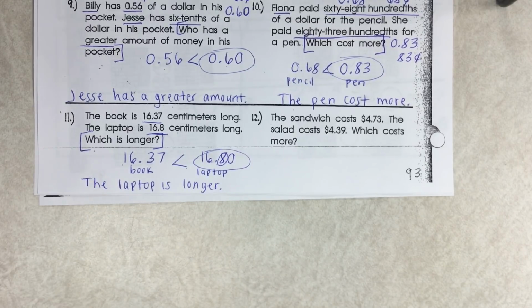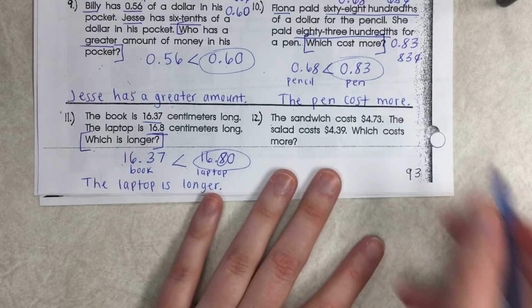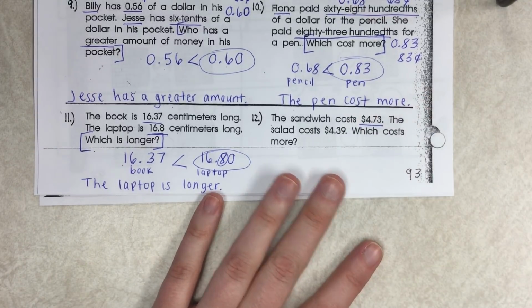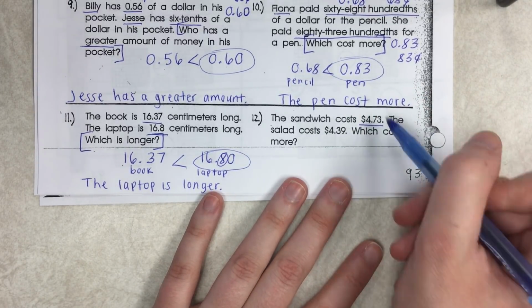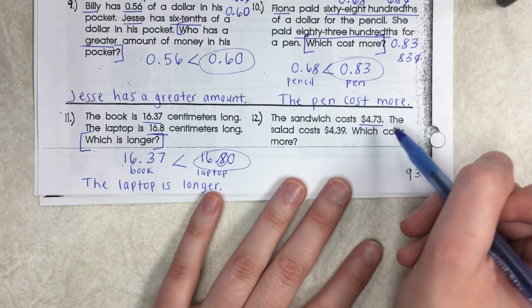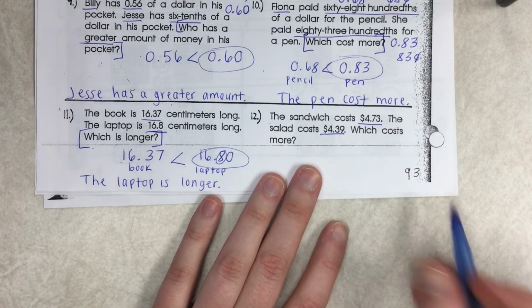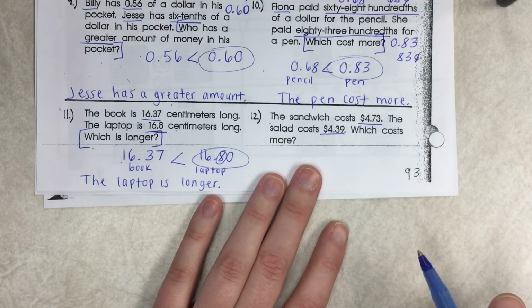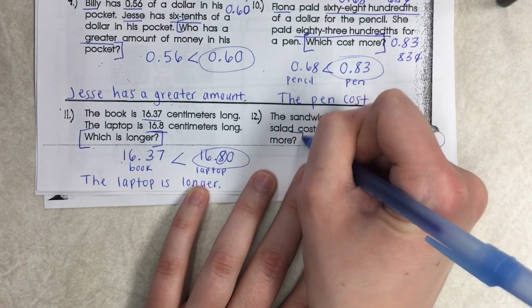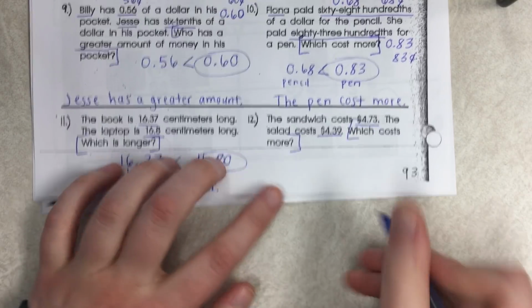All right, one more on this page, number 12. The sandwich costs $4.73. Another way to think of that is 4 and 73 hundredths. The salad costs $4.39, or 4 and 39 hundredths. Question, which costs more? Write them side to side.